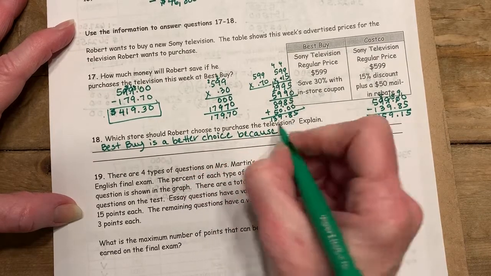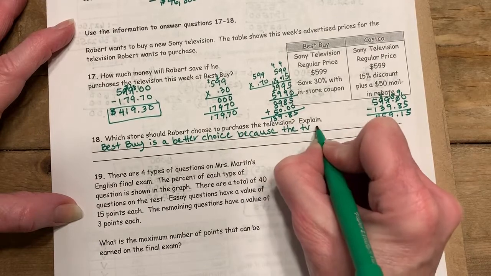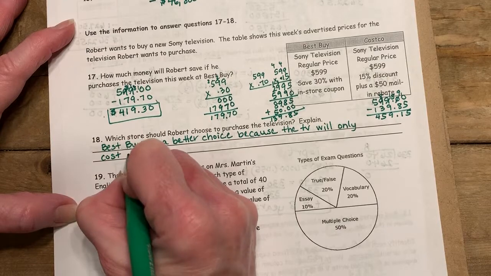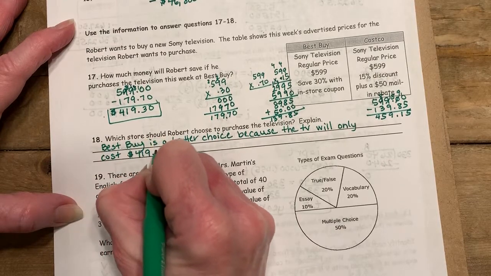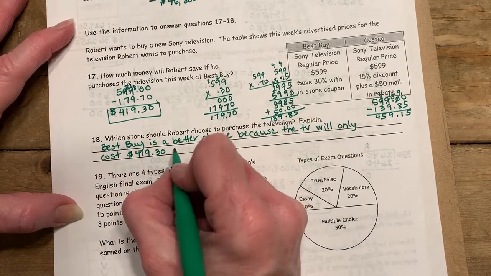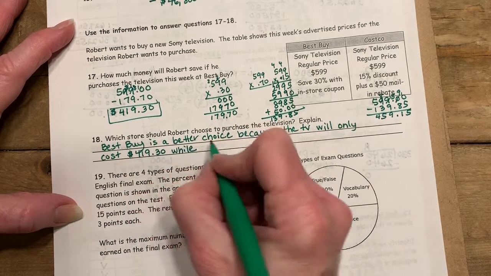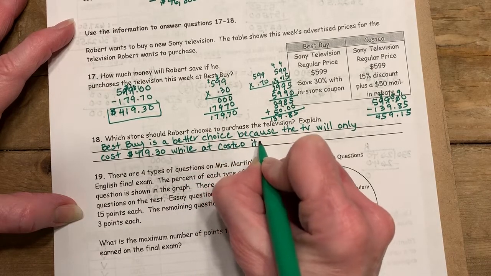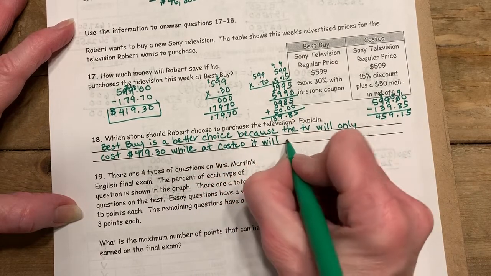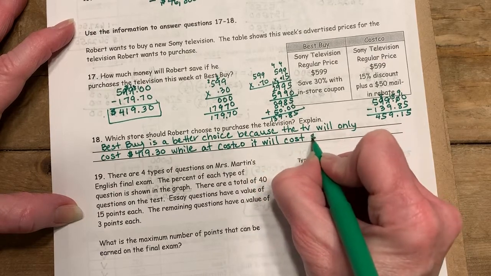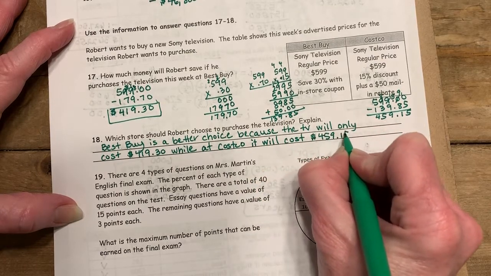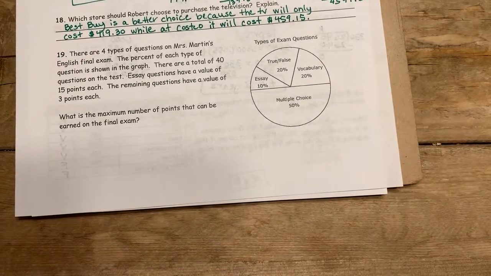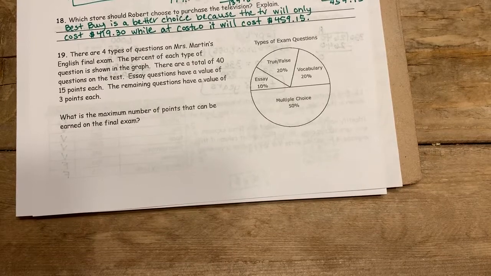Because the television, or the TV, will only cost $419.30, while at Costco it will cost $459.15. Okay. 19 says there are 4 types of questions on Miss Martin's English final exam.